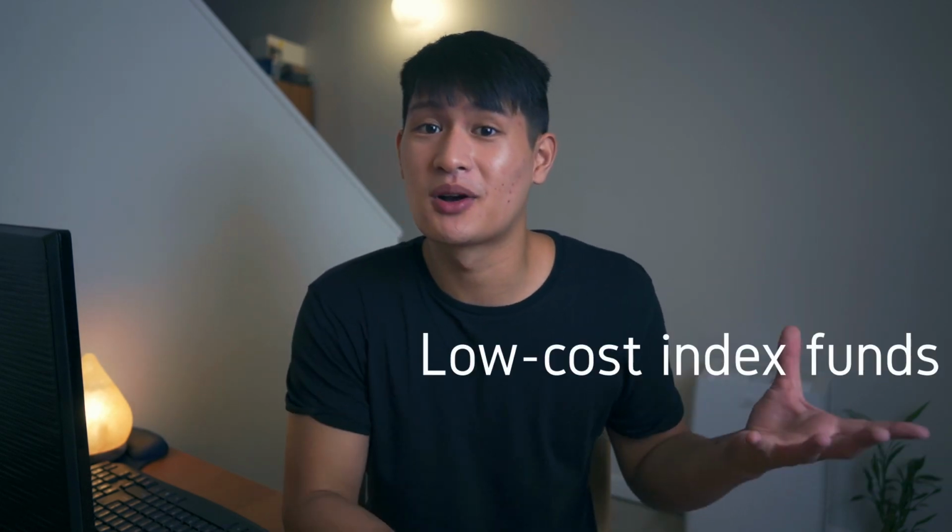The S&P 500 and the total US stock market are two indexes. To actually buy the indexes, you need to do so through a low-cost mutual fund or an ETF. I have a detailed video explaining the differences between ETFs, mutual funds, and low-cost index funds, and I'll link it here in the description below.